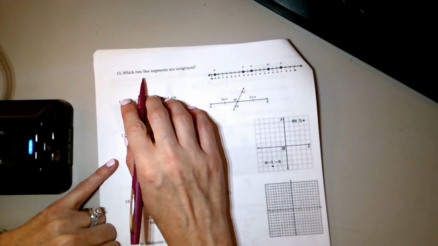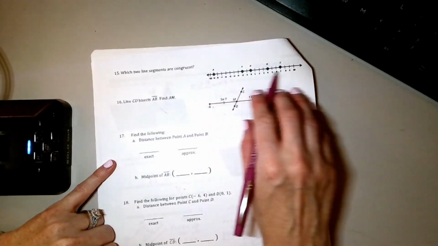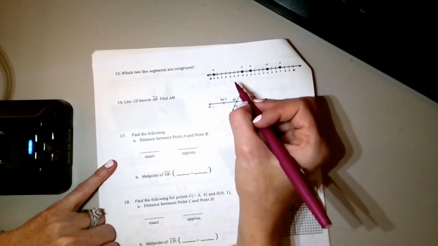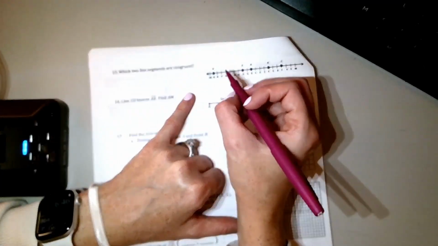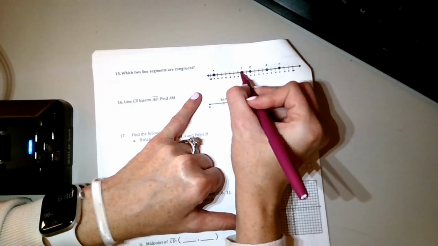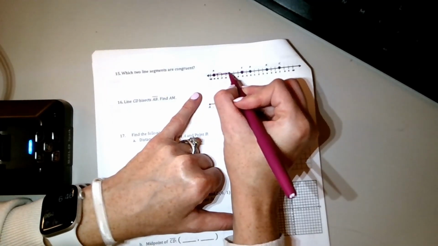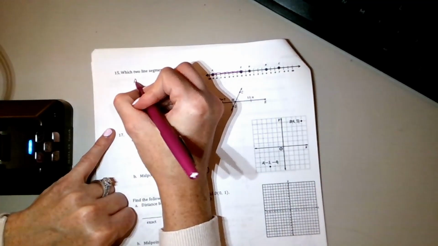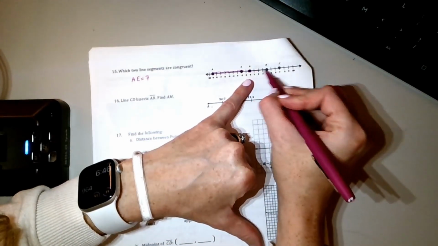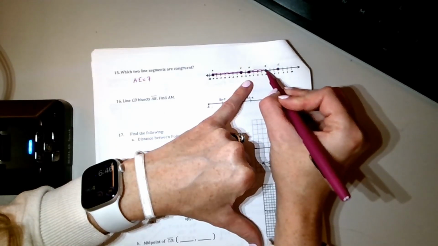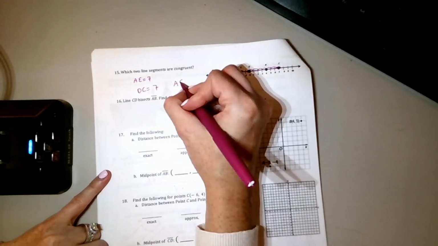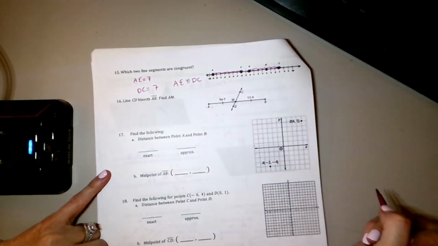It says which two line segments are congruent, and we have this picture on a number line where there's lots of segments here. I was able to see that AE, from A to E right here, is 1, 2, 3, 4, 5, 6, 7. And DC, from D to C, 1, 2, 3, 4, 5, 6, 7. Also 7. So AE is congruent to DC.